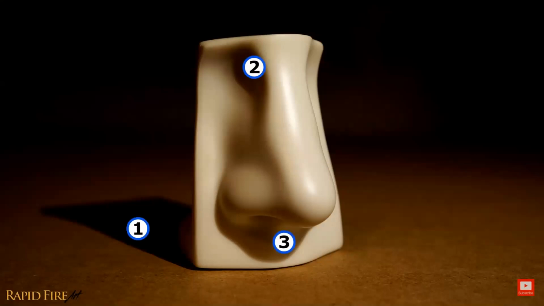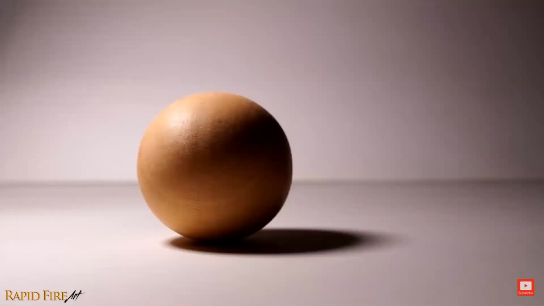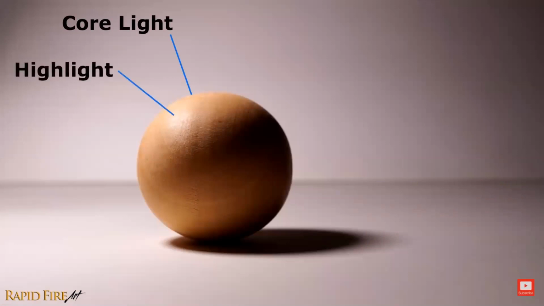Let's move on to the light side. On this side, there are only three things I have to look at. There's the core light, which is the area receiving the light directly. Then there's the highlight, which is actually the reflection of the light source. This can appear soft or sharp. Also, the highlight can change position depending on where you're standing.